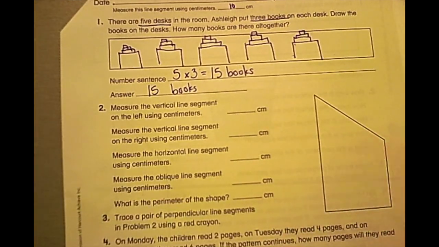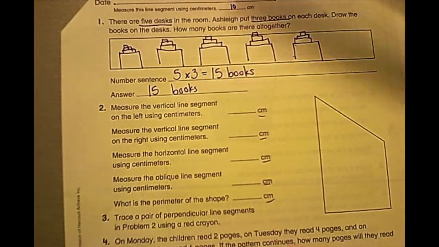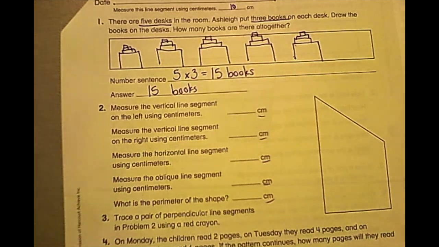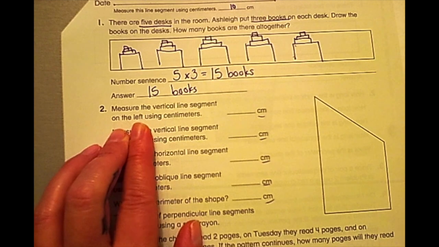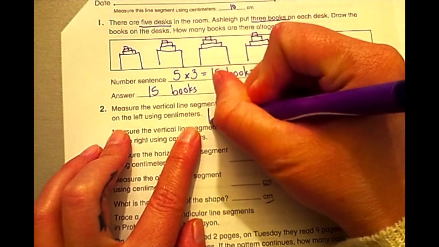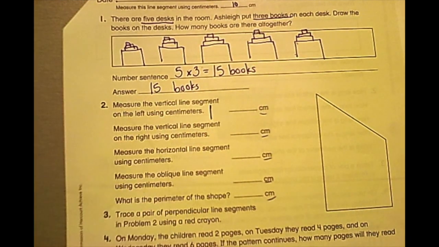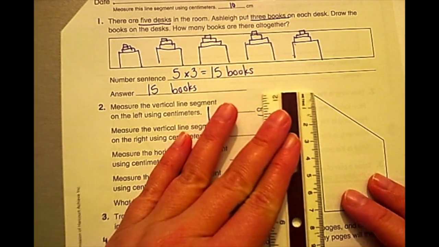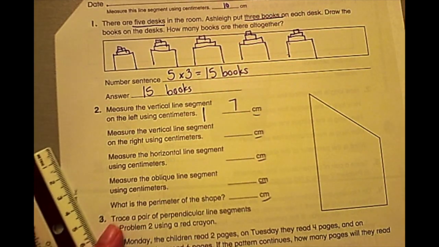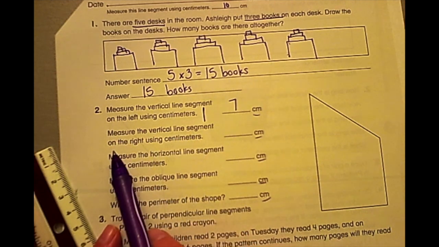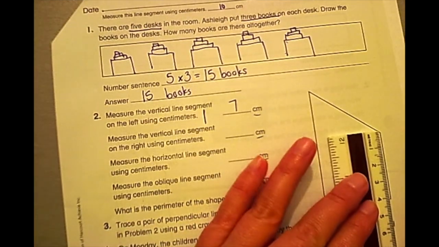Okay, we're going to use our ruler again here. We're only going to use our centimeter side. So it says measure the vertical line on the left using centimeters. If we remember, our vertical line goes up and down, and it says the one on the left. So the one on the left is 7 centimeters. Okay, measure the vertical line segment on the right. So not this one, but this one, because they want the vertical.